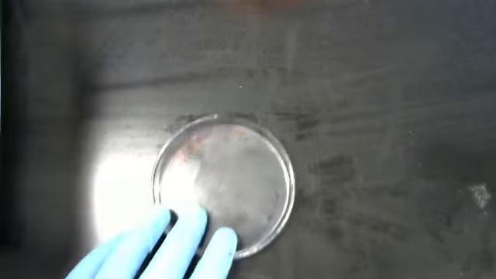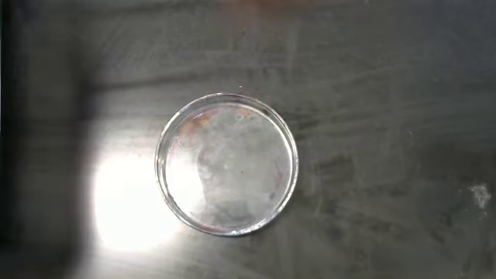Now here we are on the desktop. This is a simple glass petri dish, and I'm going to put on the petri dish some circles of paper towel.